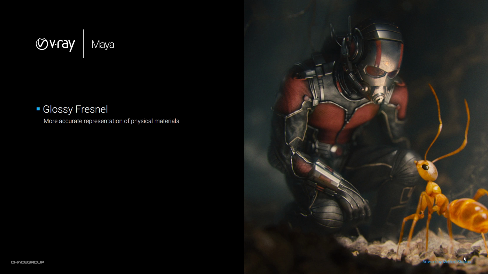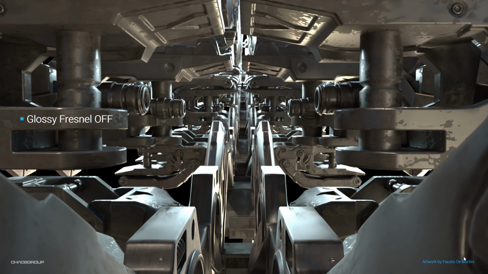In this service pack, there has been an improvement added to the Fresnel effect called glossy Fresnel. Now the Fresnel effect of the material is also being affected by its glossiness, which makes it more accurate. Let me show you a couple of images with and without glossy Fresnel and do a quick back and forth comparison. As you can see, there is a slight but definitely visible difference between the two.